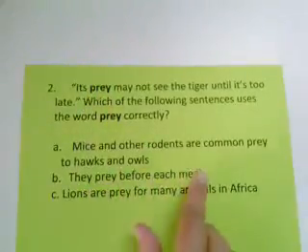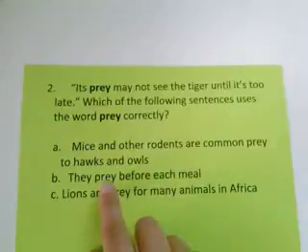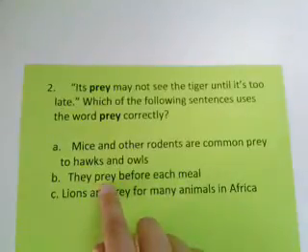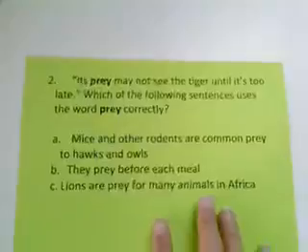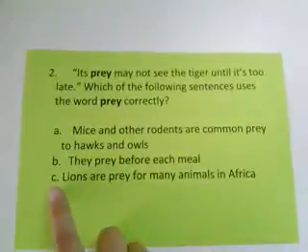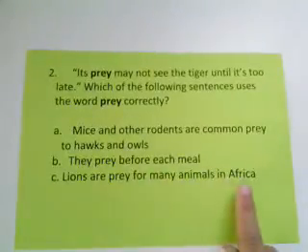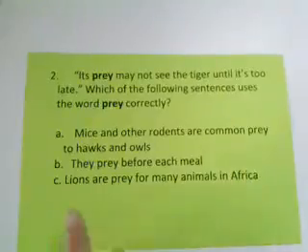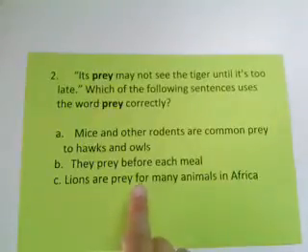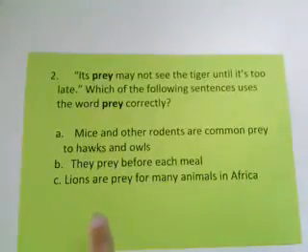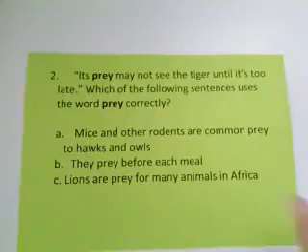B, they pray before each meal. If you pray before your meal, that's P-R-A-Y, like giving a blessing. And C, lions are prey for many animals in Africa. This one didn't work because lions are usually the predators. Okay, they are usually the ones hunting for prey.